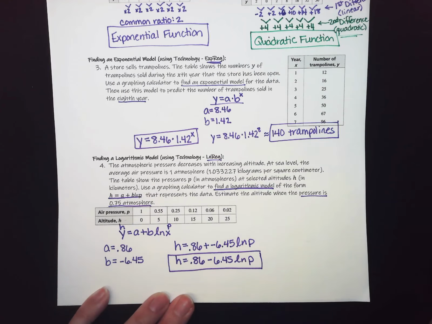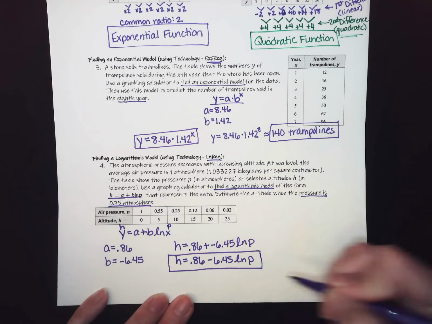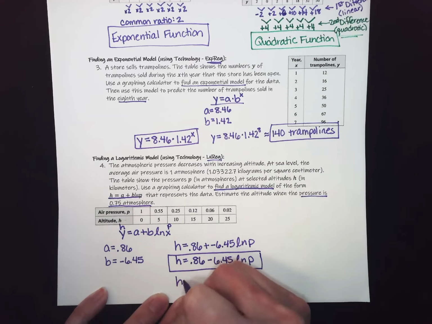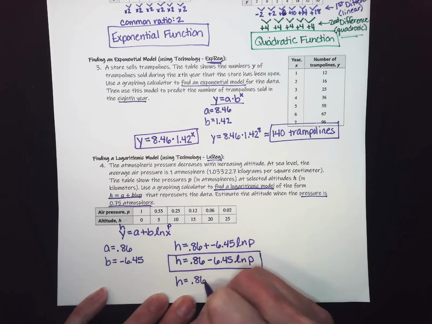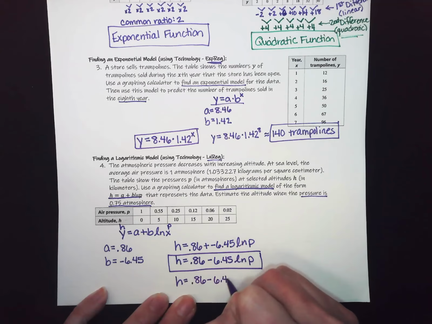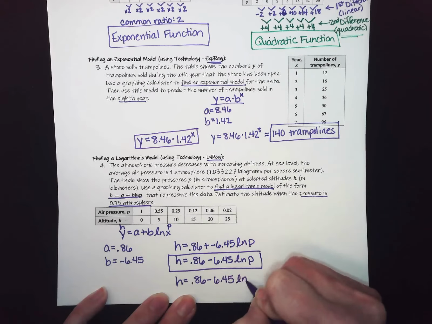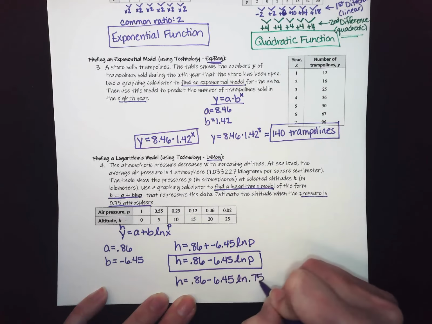Okay. Now we're going to estimate the altitude when the pressure is 0.75 atmosphere. So that means in place of the p here, I'm going to put 0.75. So h is going to be 0.86 minus 6.45 natural log of 0.75.